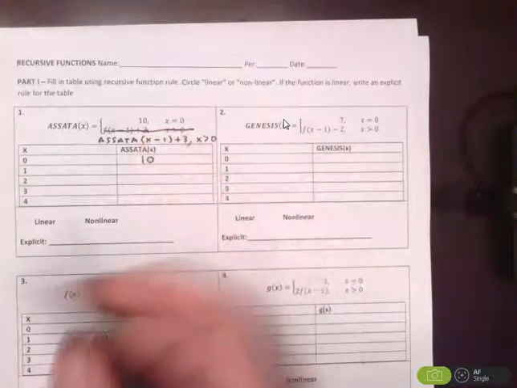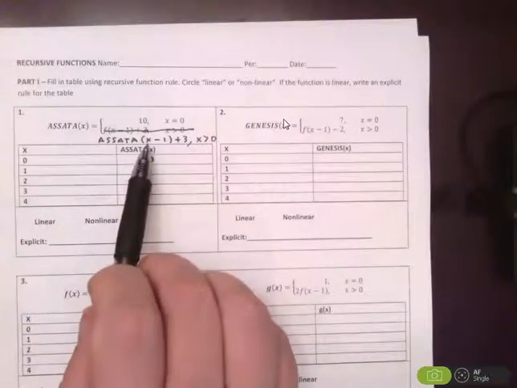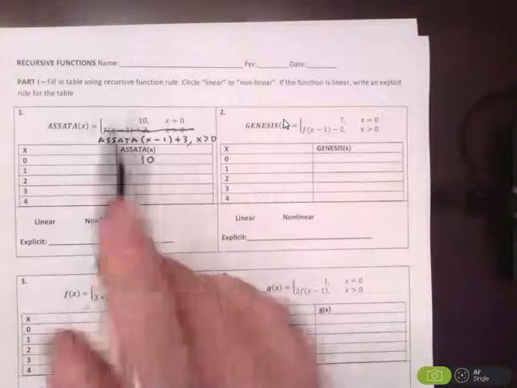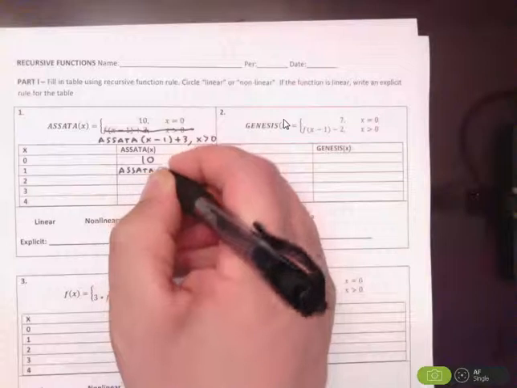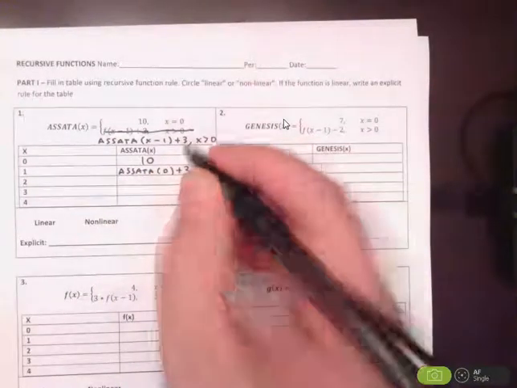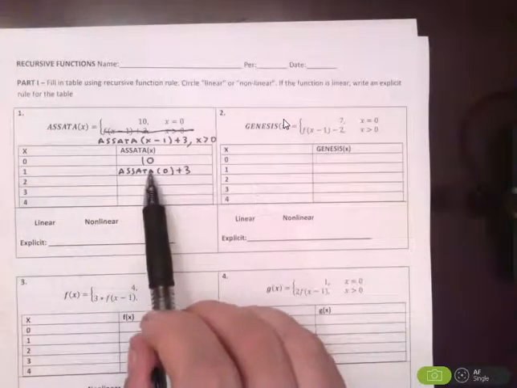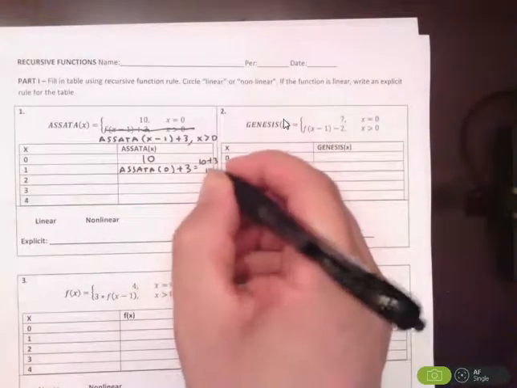But the idea is, if I put a 1 into this, I'm going to end up with 1 minus 1 is 0. So I'm going to actually end up with asada of 0 plus 3. Well, what's asada of 0? It's 10. I can just look it up right here. Asada of 0, when I put 0 into this, I get 10. So if this thing is 10, this must be 10 plus 3, which is 13.